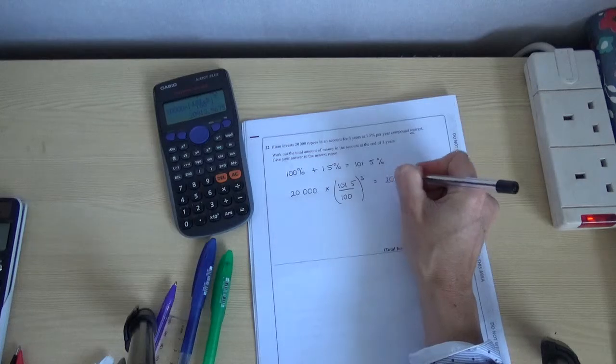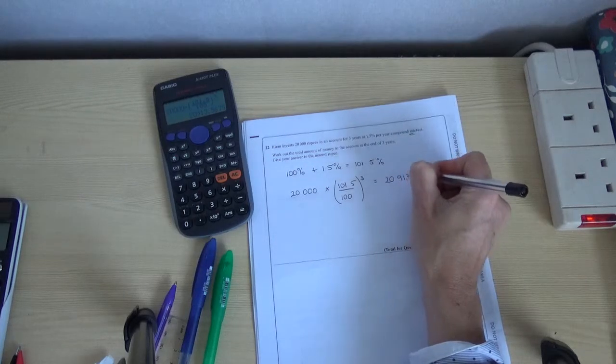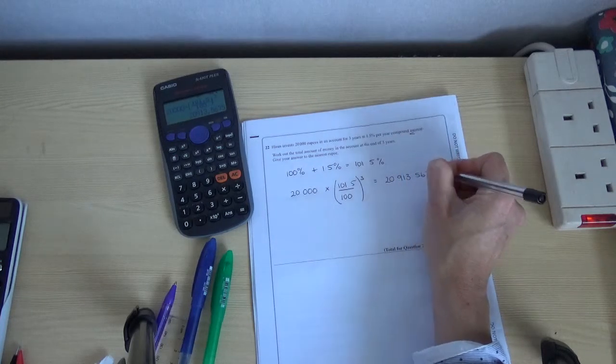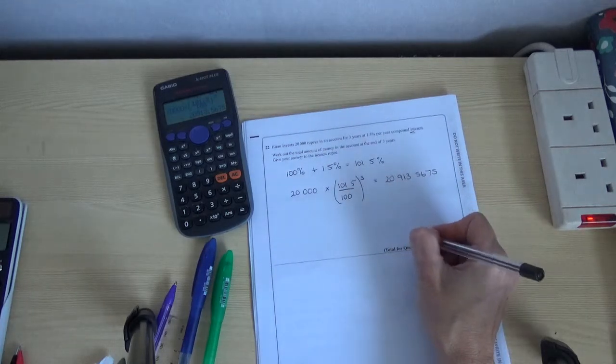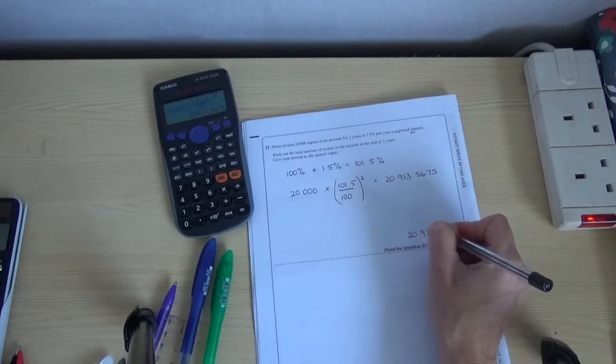We get 20,913.5675. We want to go for the nearest whole number. It'll be 20,914.